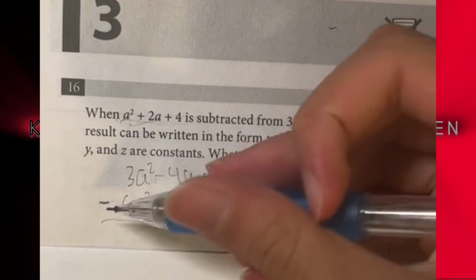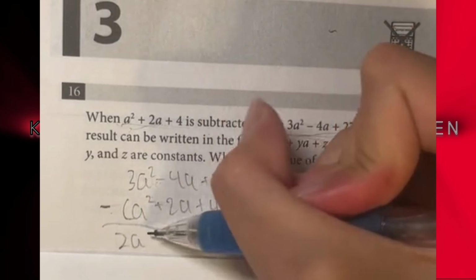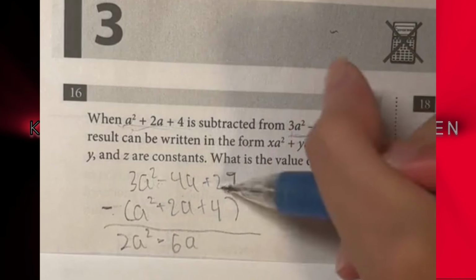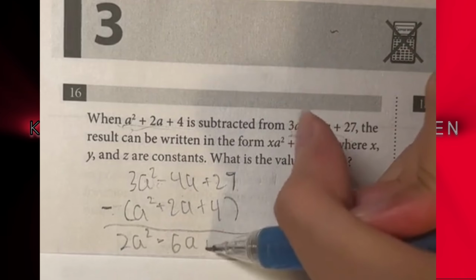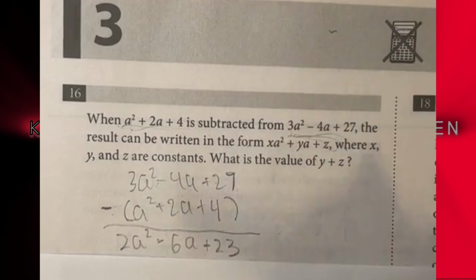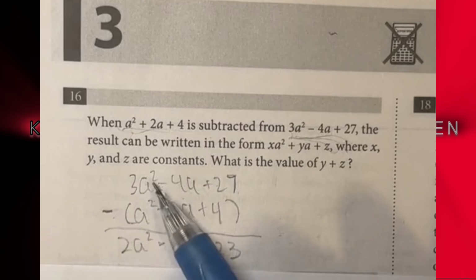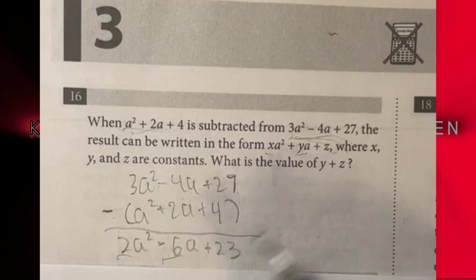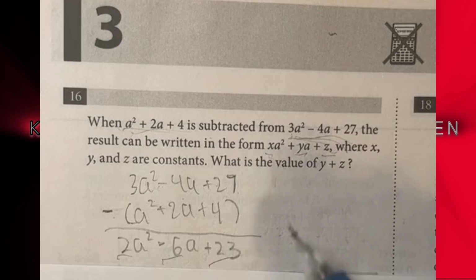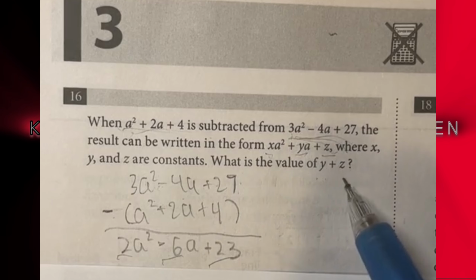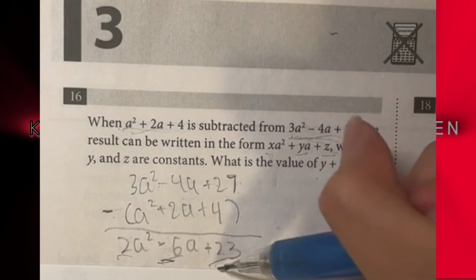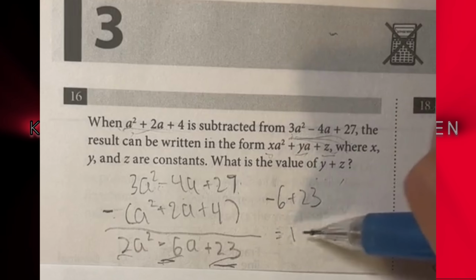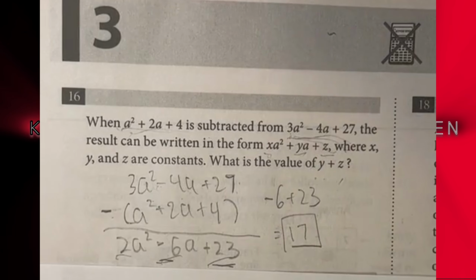So 3a squared minus a squared is 2a squared. Negative 4a minus 2a is negative 6a. And 27 minus 4 is positive 23. So what are our x, y, and z values? The x value would be 2. The y value would be negative 6, and the z value would be 23. And the question is asking for the value of y plus z, which would be these two numbers. And negative 6 plus 23 is 17. So that is the answer.